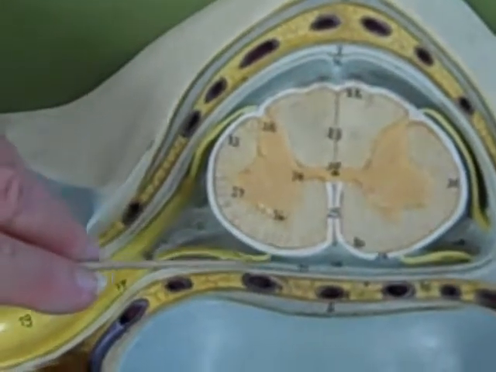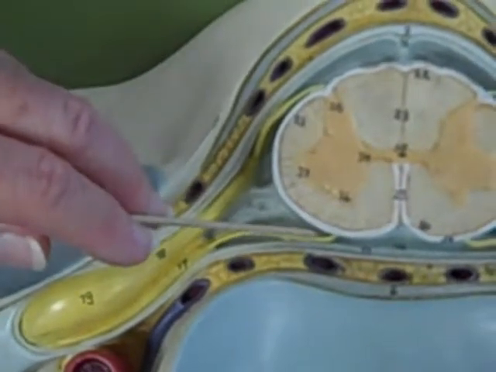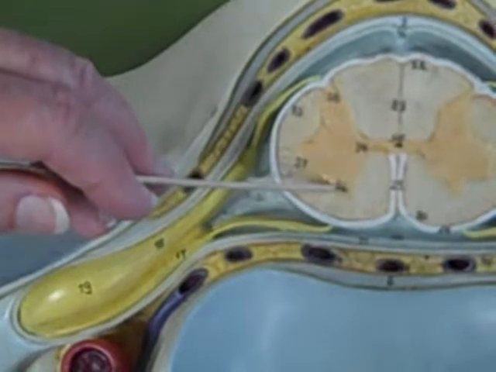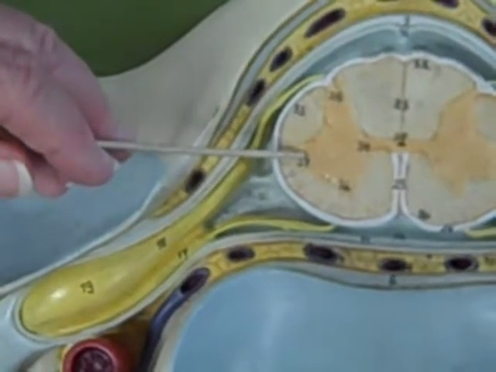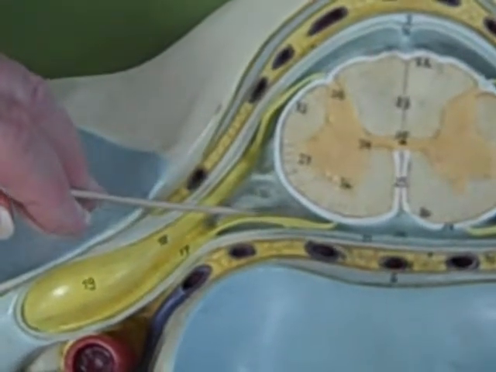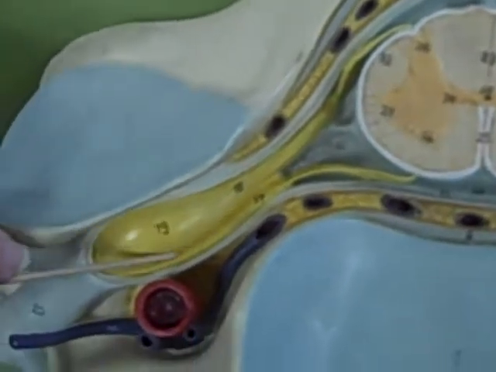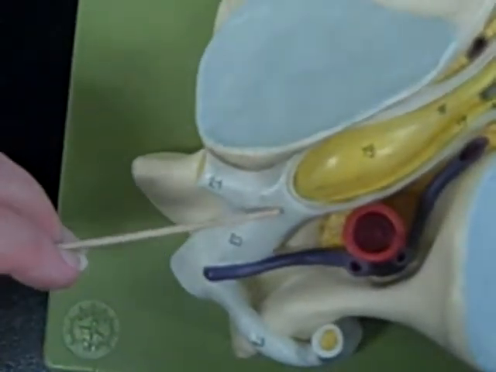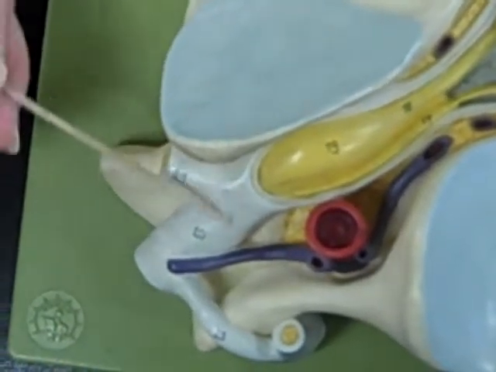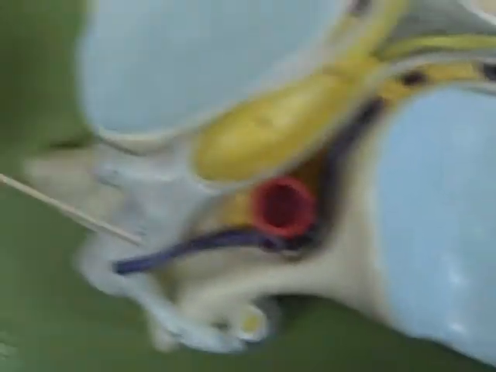Exiting from the ventral aspect is the ventral root. This carries axons from the ventral horn innervating skeletal muscle and from the lateral horn innervating cardiac muscle or smooth muscle or glandular epithelium. The ventral root and the dorsal root join together just as it exits the vertebral column to form a spinal nerve, and then immediately begins to branch.